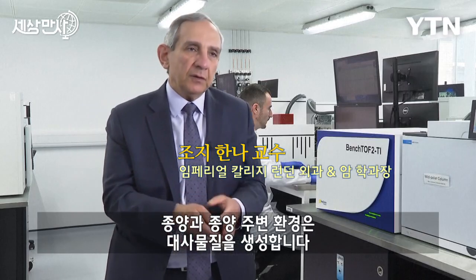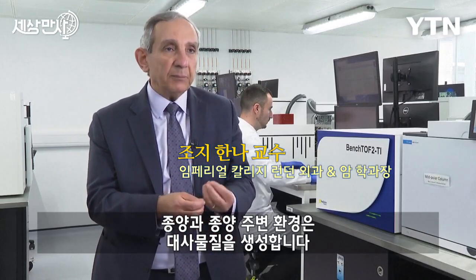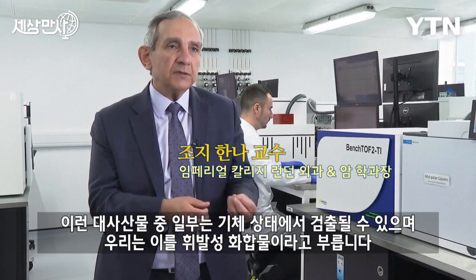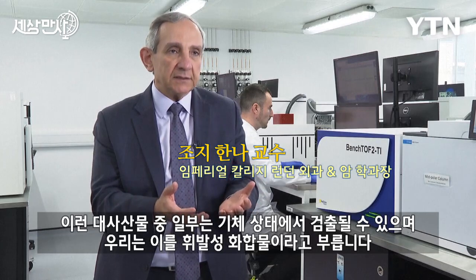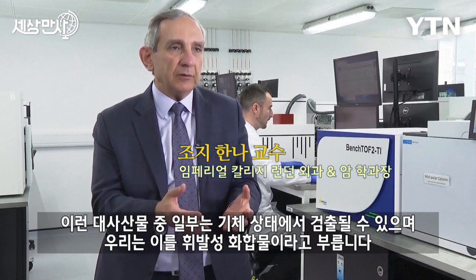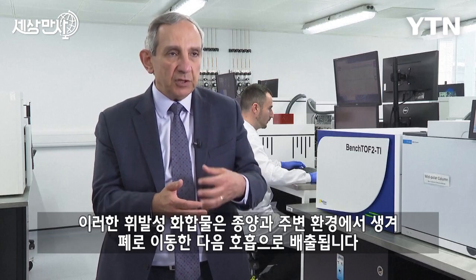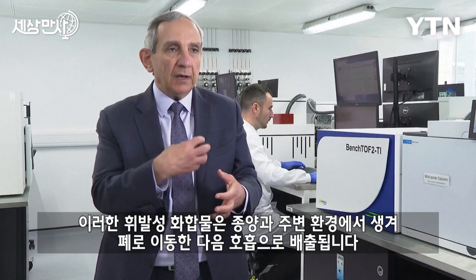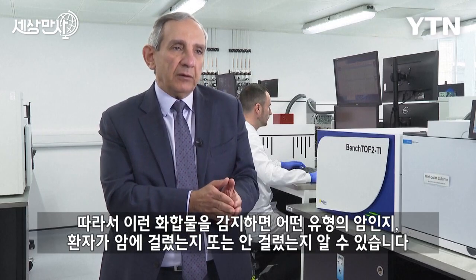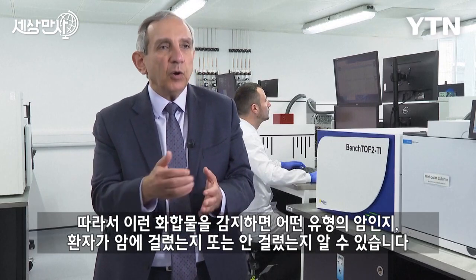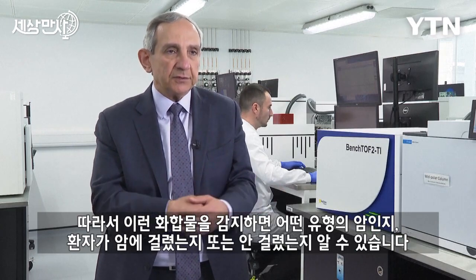The tumor and the environment around the tumor produce metabolites. Some of those metabolites can be detected in the gas phase, and we call them volatile compounds. So those volatile compounds come from the tumor and the environment and go to the lung and then come in the breath. So detecting those compounds gives indication, hope, what type of cancer and whether the patient has cancer or no cancer.